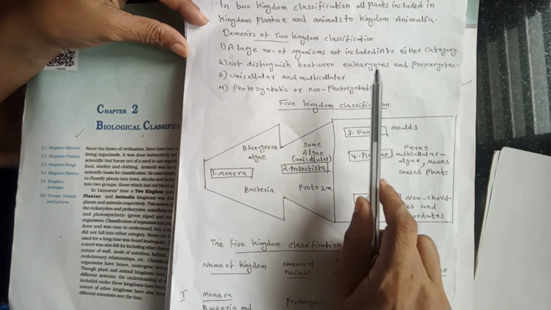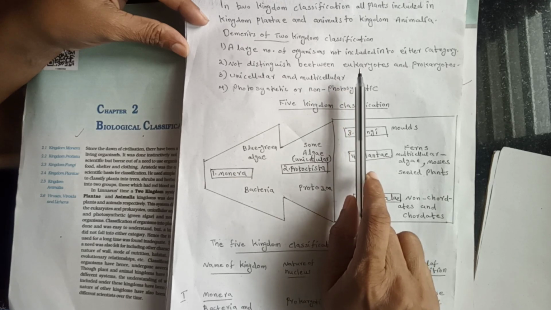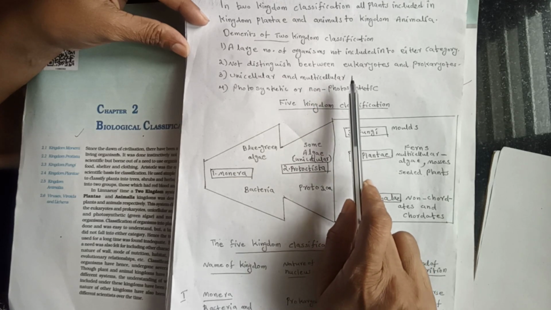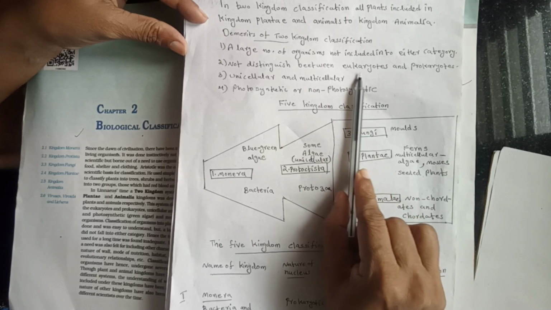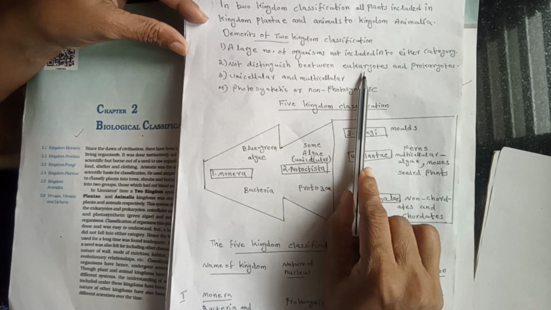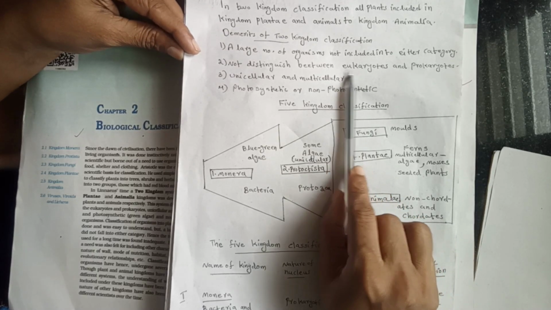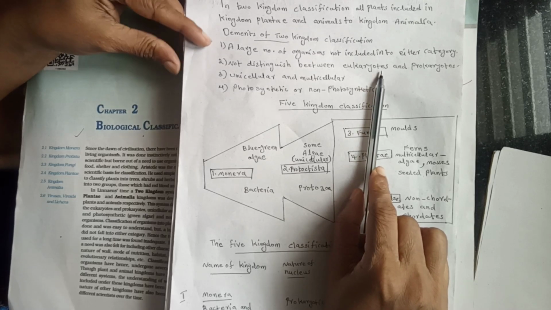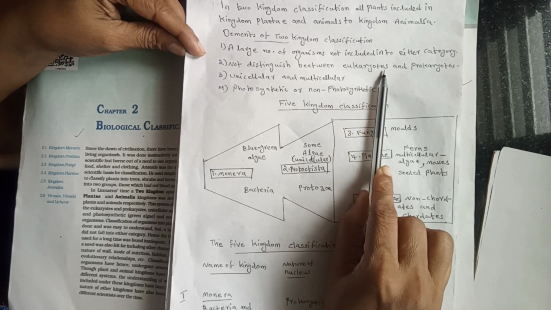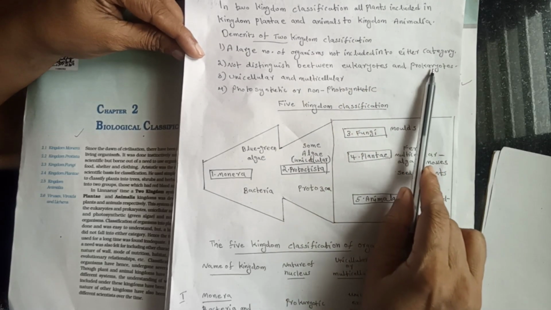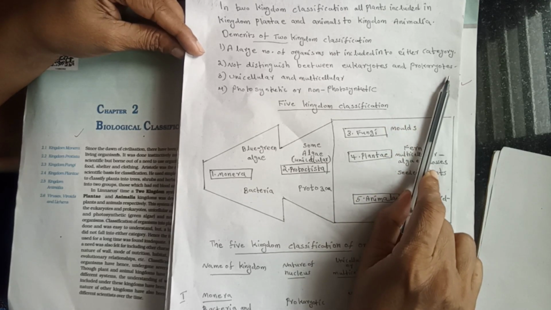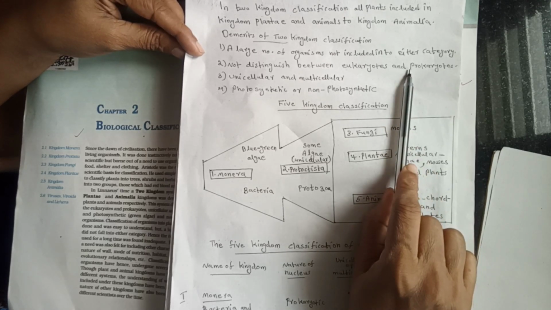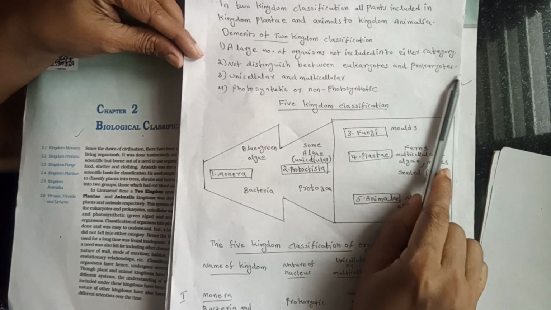In eukaryotes, nuclear materials are surrounded by a nuclear membrane. Such a nucleus is known as a eukaryotic nucleus. Cells with a clear nucleus are known as eukaryotes, and cells with a primitive nucleus, that is without a nuclear membrane, are known as prokaryotes.